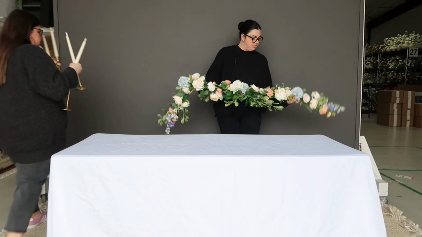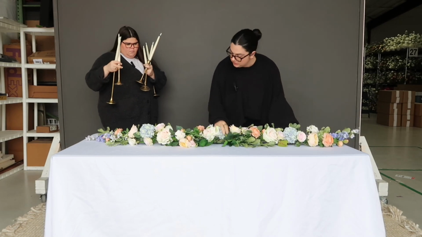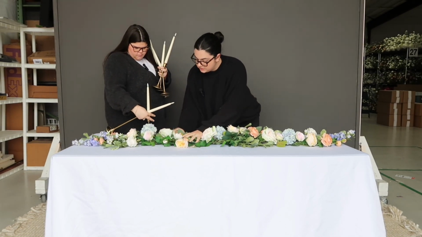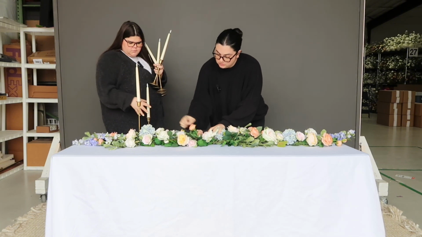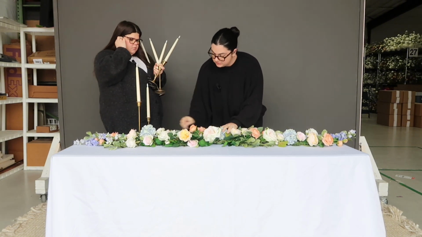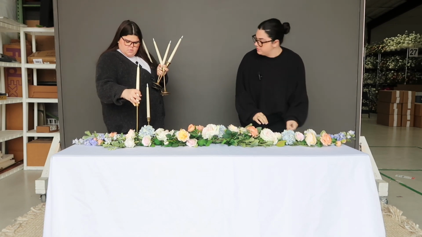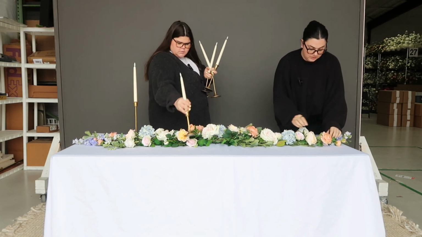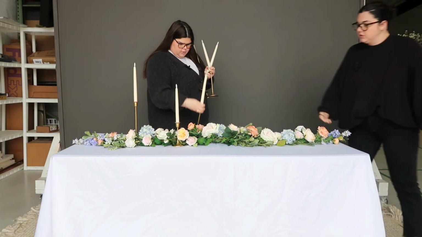First table, we're going to start with the Kate Garland. Just lay it flat on the table. Kind of fluff up any flowers you want. And then we're just going to place the candlesticks. These are the classic gold candlesticks, set of 3.